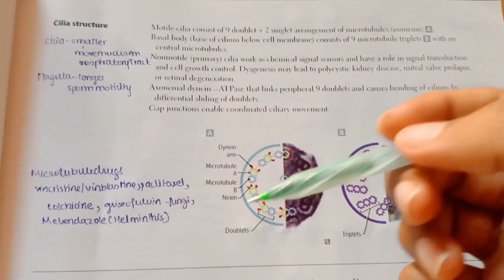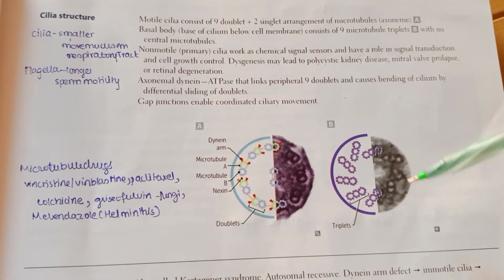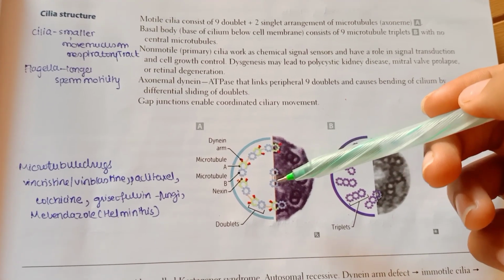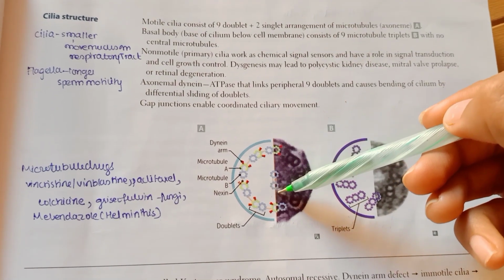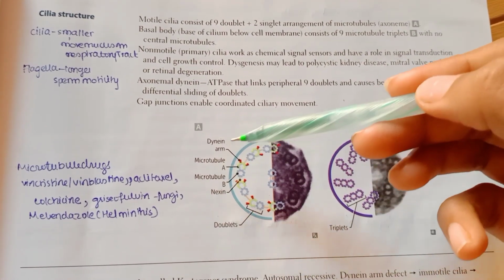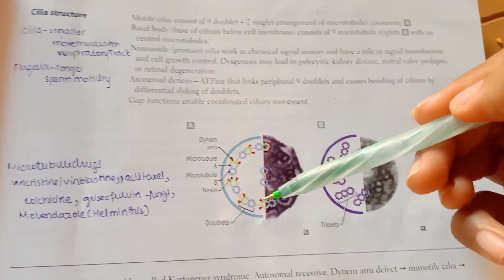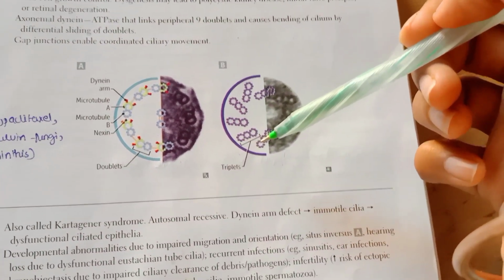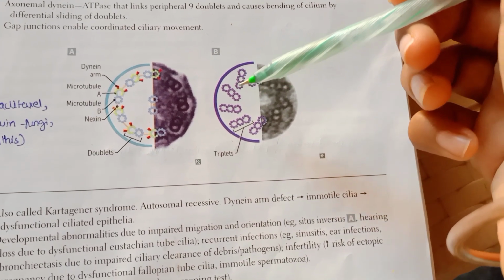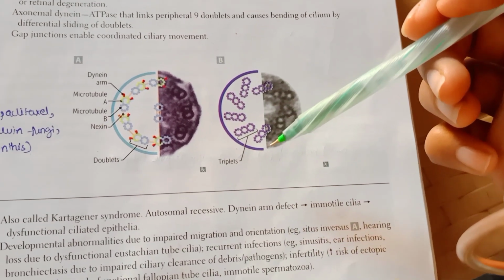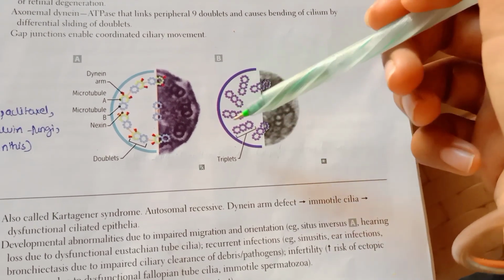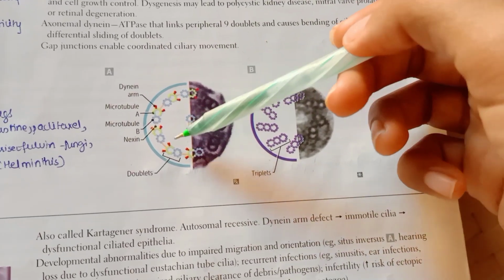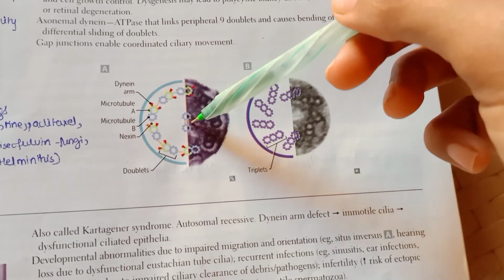Now let us discuss cilia structure. According to its location, cilia have two different structures. The first one is motile cilia, which contains 9 doublets like this, and a central pair of 2 singlets is present. This arrangement of microtubules is called the axoneme. The second one is the basal body, which is below the cell membrane. It contains 9 tubule triplets, but no central microtubule at the base, below the cell membrane. It doesn't have a singlet in the middle, but above the cell membrane it has singlets in the middle.